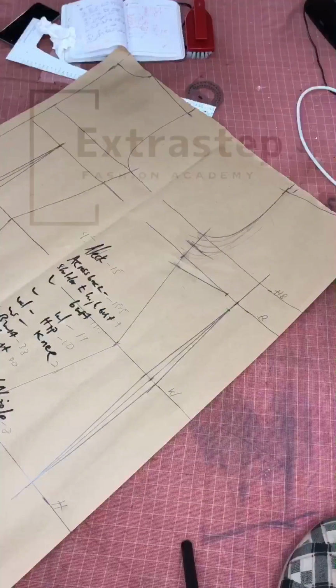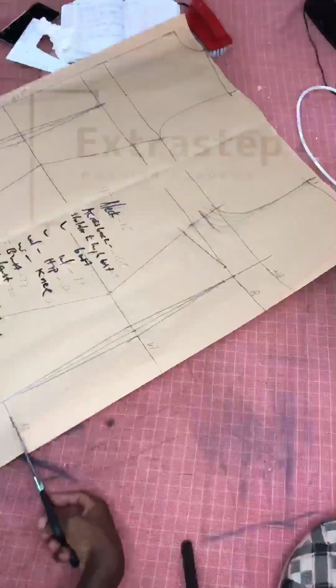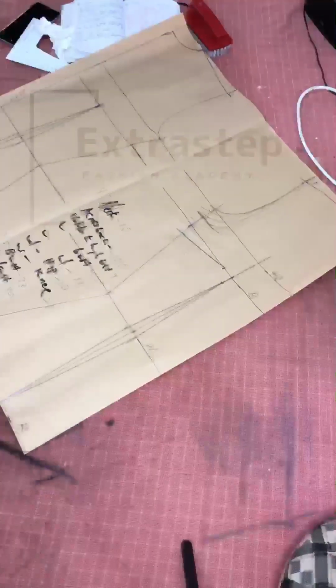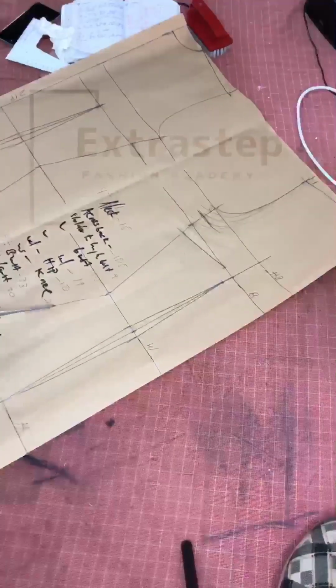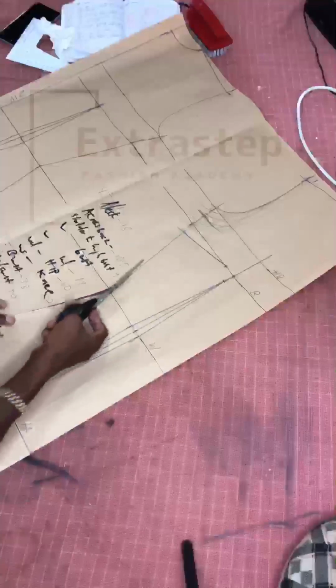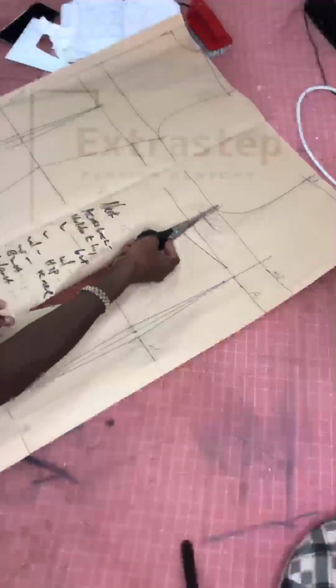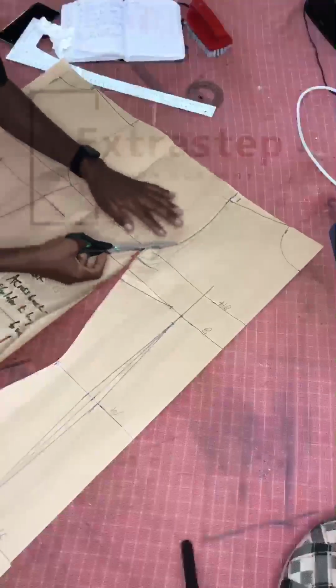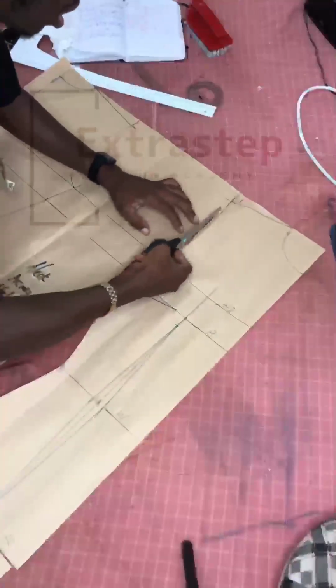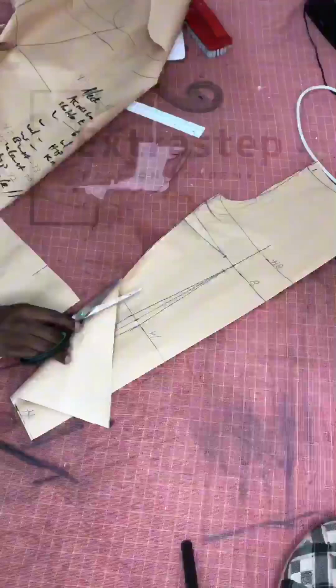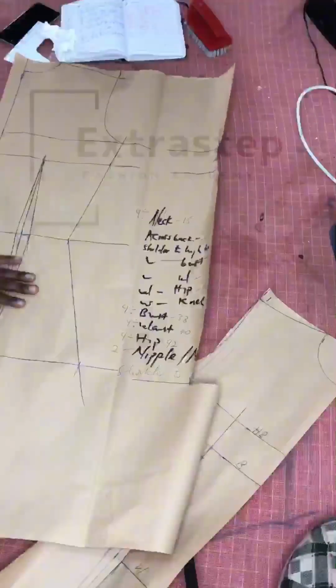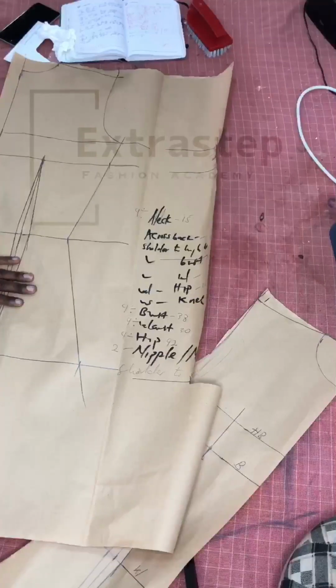Now remember that there is no allowance added to this. Okay, there is no allowance that I've added to this. This is just the original block, the original block that I have here. So that's my front. And I'm going to go ahead and cut my back as well.